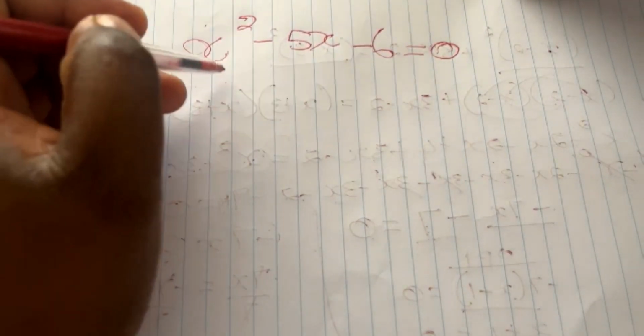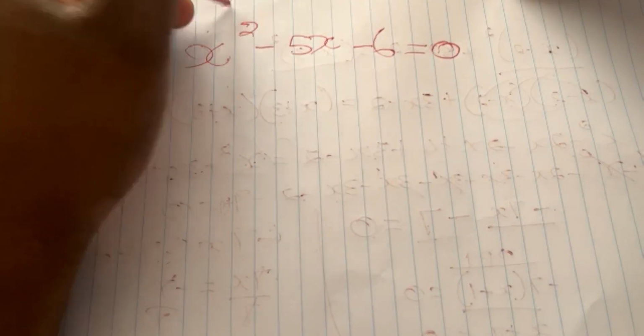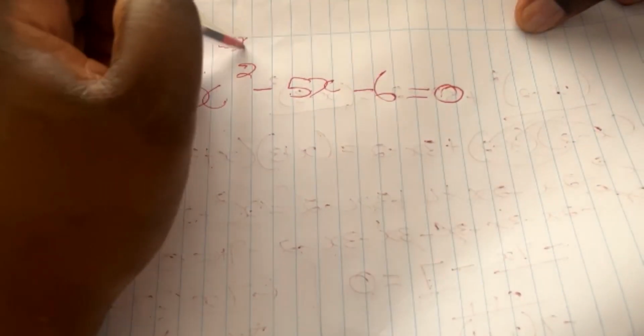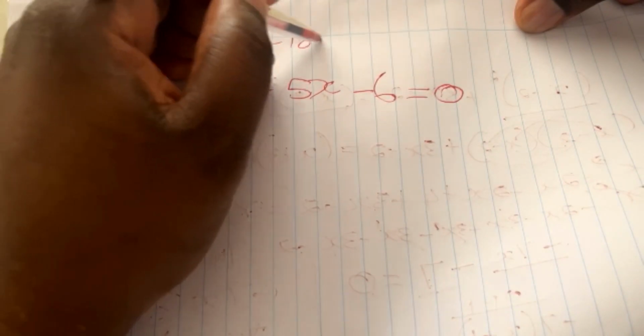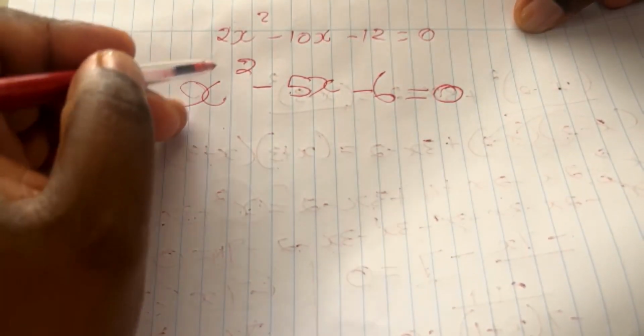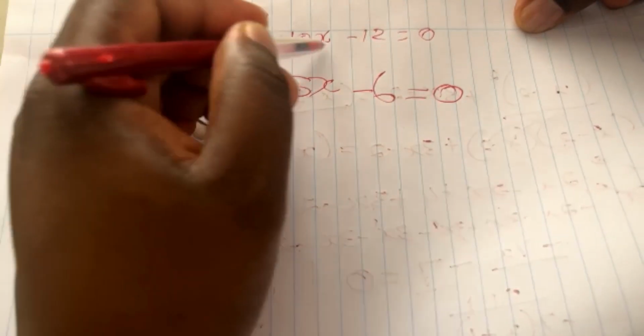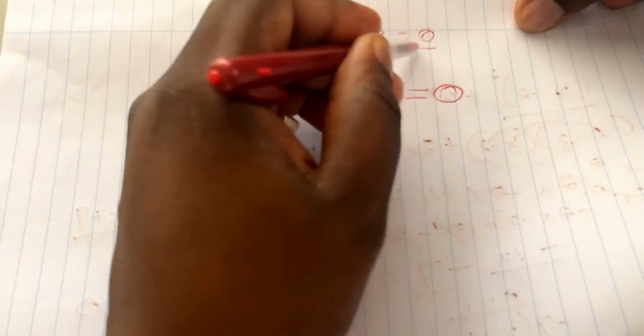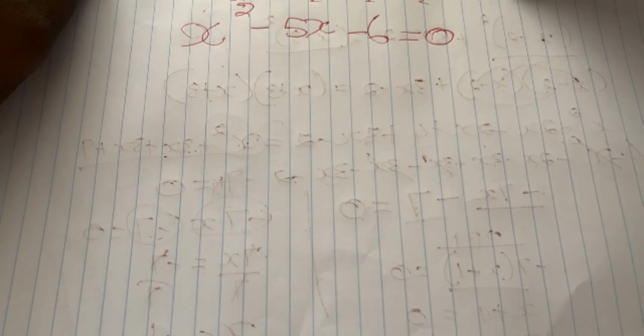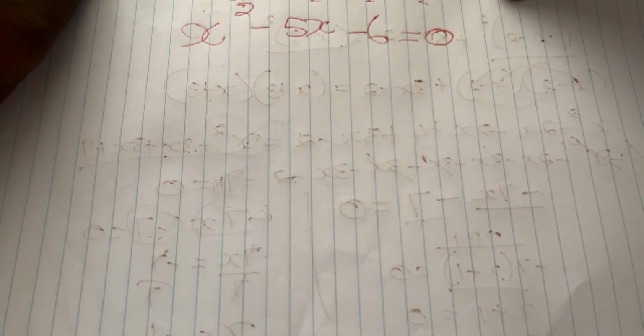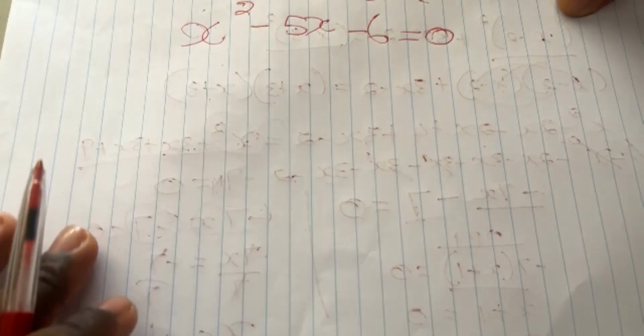Maybe the same equation, it can be 2x to the power of 2 minus 10x minus 12 equals to 0. So what do we mean like this one? It means for this number, all of them are divisible by 2. So for simplicity, we still come back to x to the power of 2 minus 5x minus 6 is equals to 0. Good.